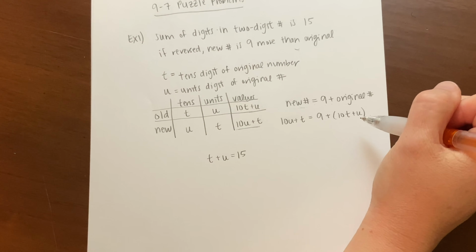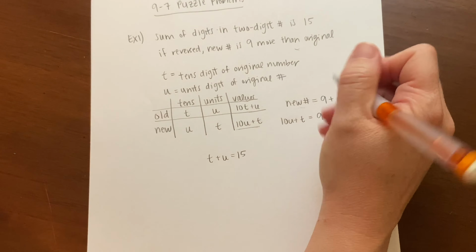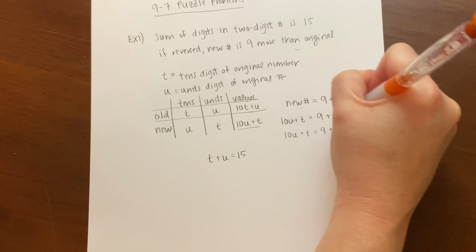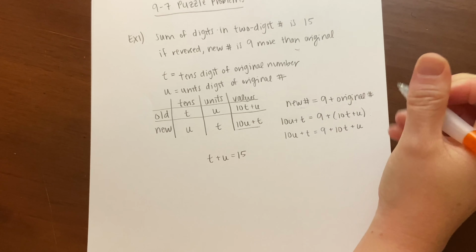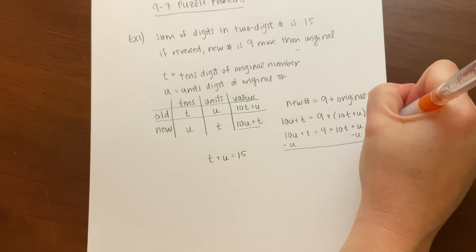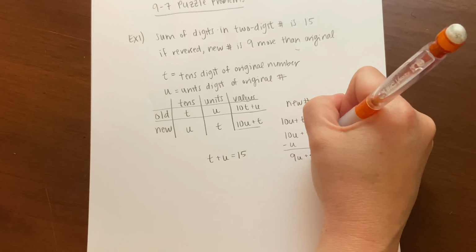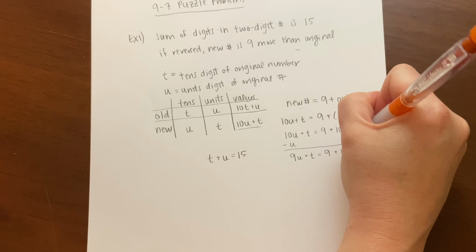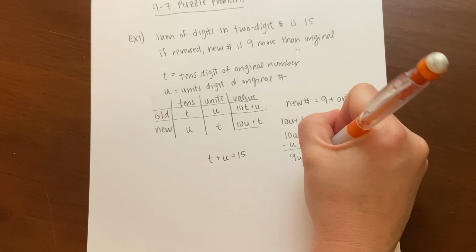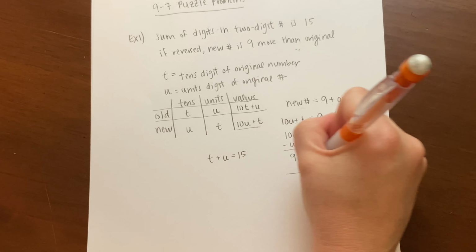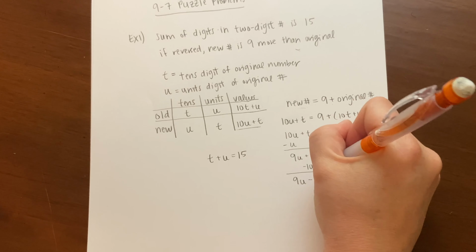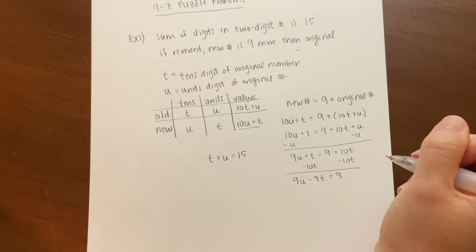Let's see if we can clean it up a little bit. So we've got 10U plus T equals 9 plus 10T plus U. Let's move the U over here. So subtract U. That gives me 9U plus T equals 9 plus 10T. Let's bring the 10T over here. So we're going to subtract 10T. 9U, and then 1T minus 10T is negative 9T equals 9.